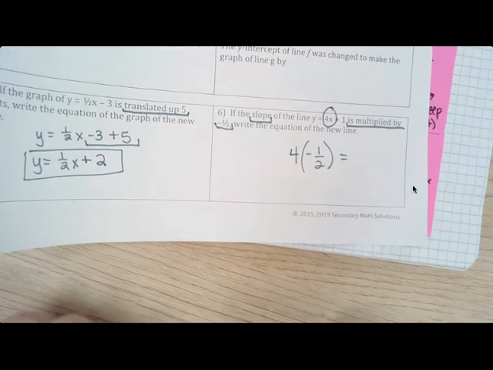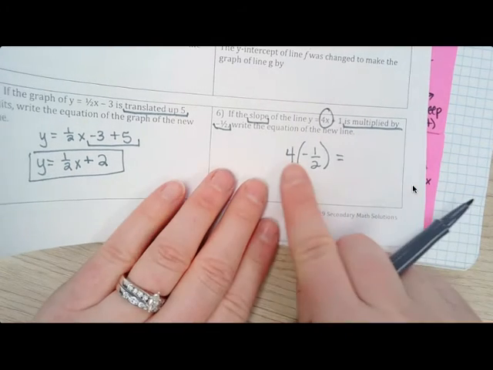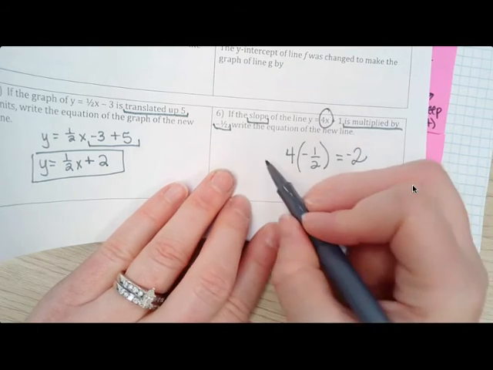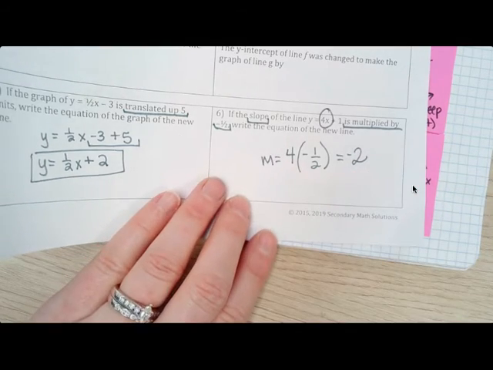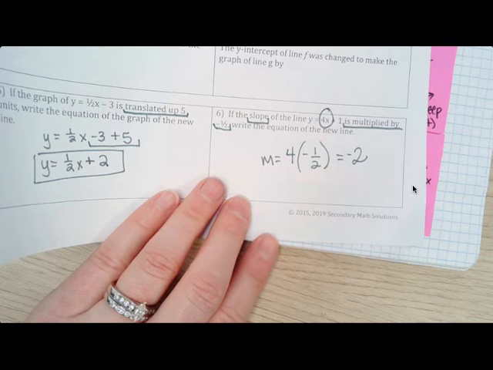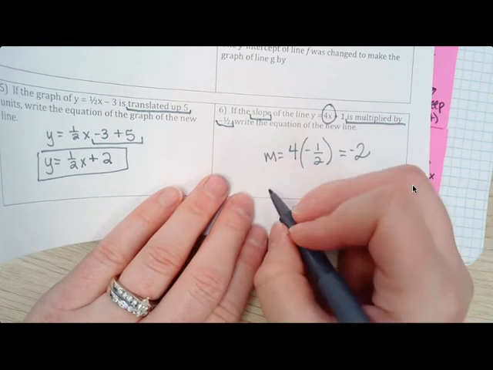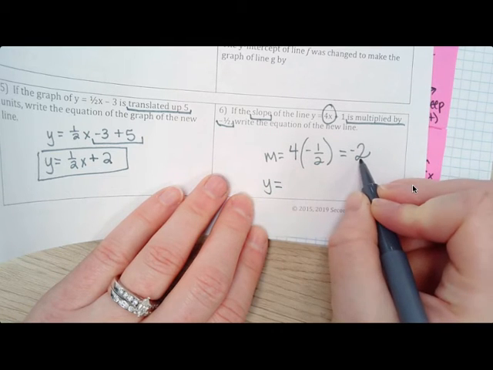So half of 4 is 2, but then you have positive and negative, so that's -2 is your new slope. So I guess I should put m equals. So we found our new slope. That's the only change it had. So we're going to rewrite the equation, but with our new slope.